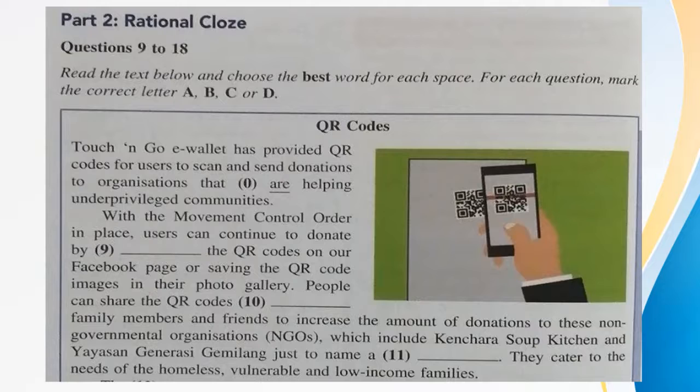Can you please read the first paragraph here silently? At least you get the general idea. The topic is about what? QR codes, right? So what does QR code mean? You are familiar with it, isn't it? You are going to see it every day. So it talks about Touch 'n Go. What is Touch 'n Go? Anyone here can tell me what is Touch 'n Go?